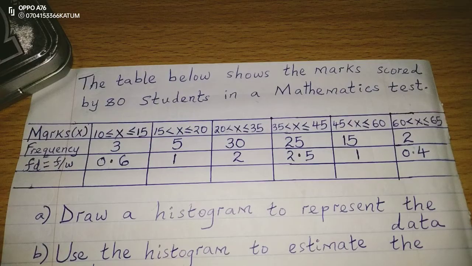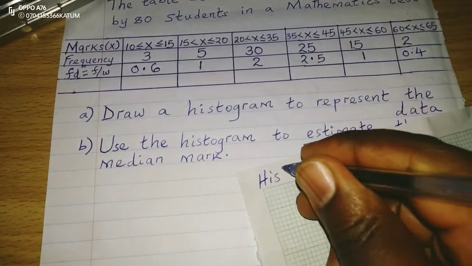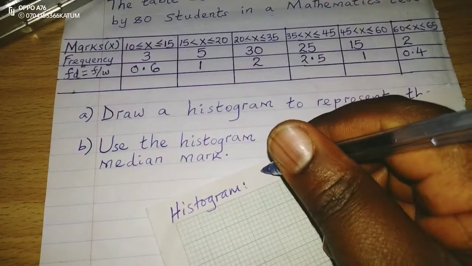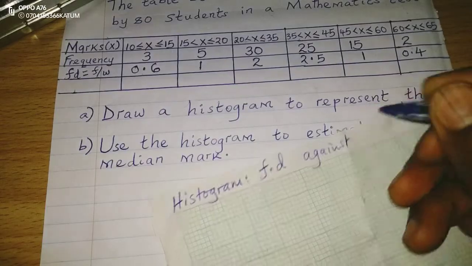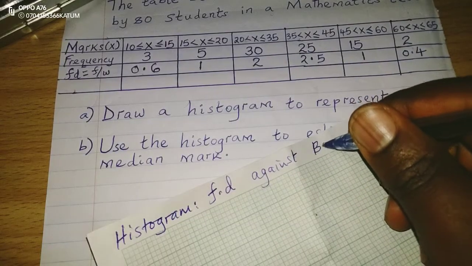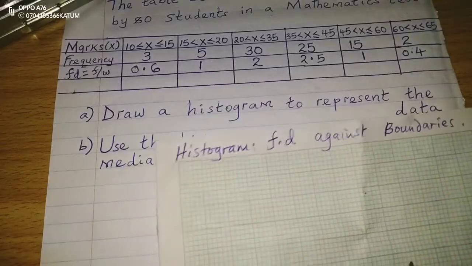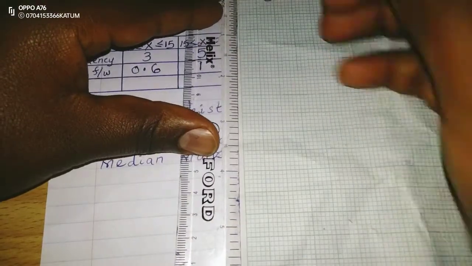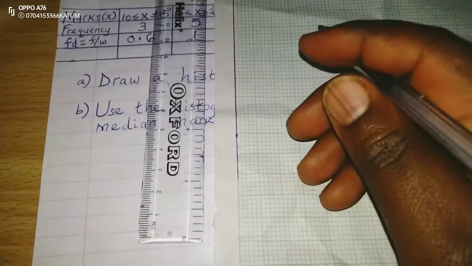Now I'm going to plot frequency densities against the class boundaries. For such a histogram, where class widths are not the same, we plot frequency density against the limits, or rather the boundaries. I'm going to begin with the frequency densities on the vertical axis. The frequency density should be on the vertical axis.